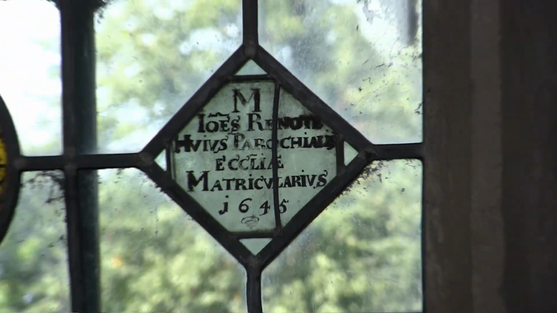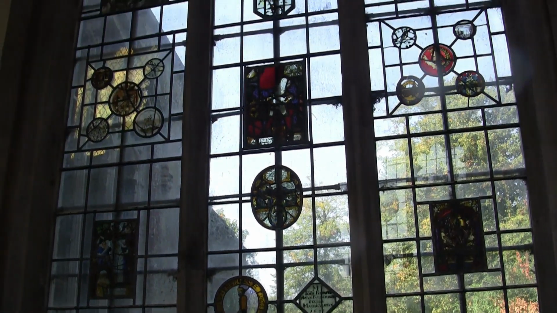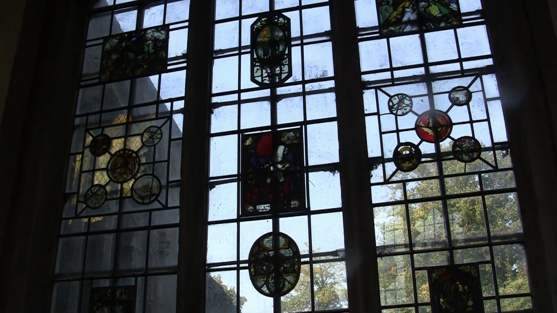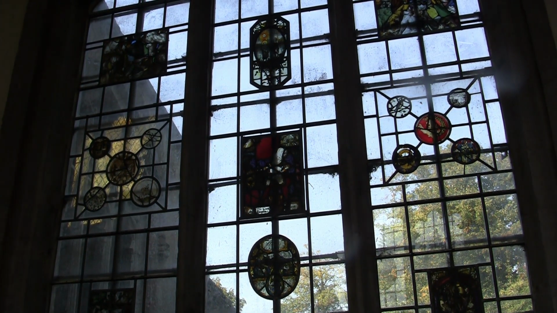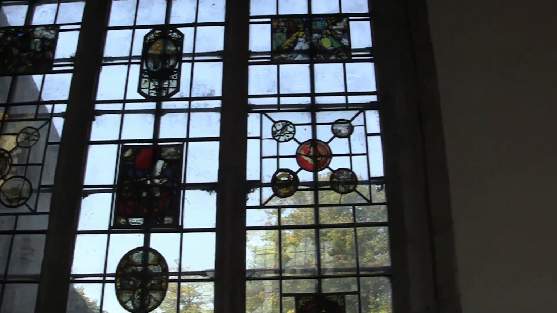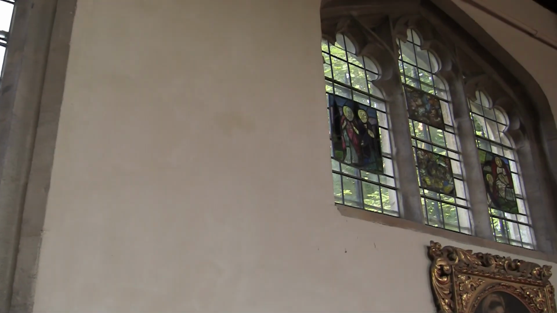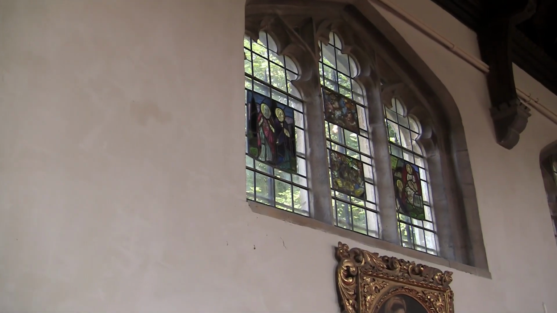The stained glass in St Mary's is mainly of the panelled variety. There are a few fragments that might be English from the 1300s or 1400s, but mostly are collected panels, German, Swiss, or from the Netherlands.